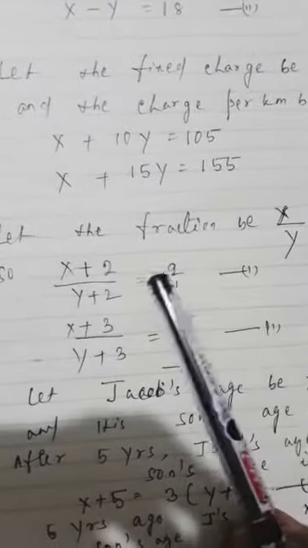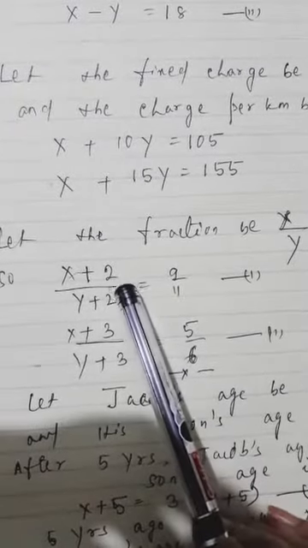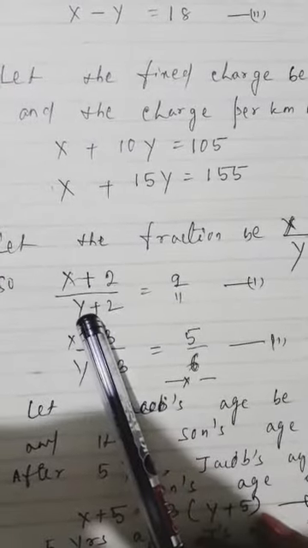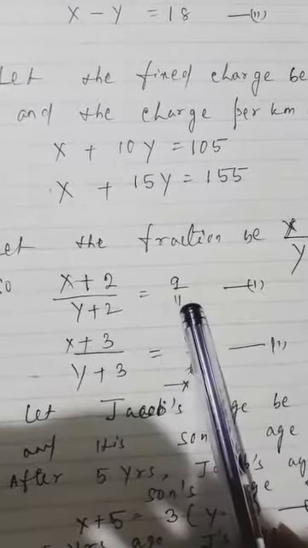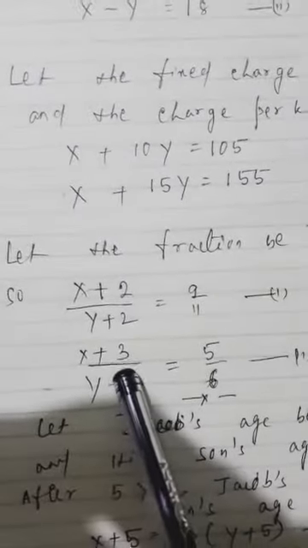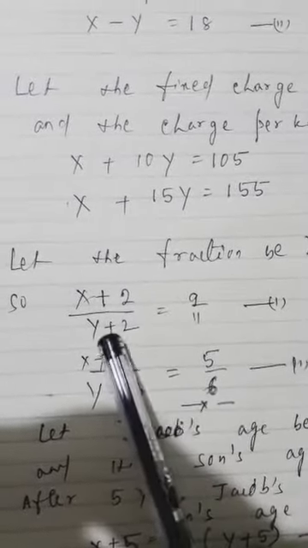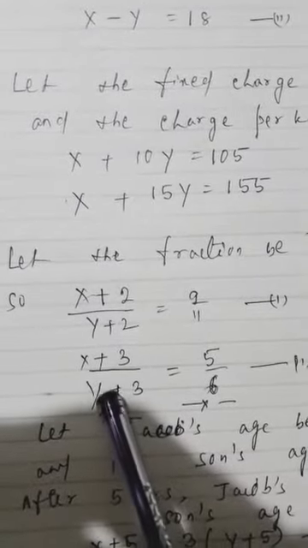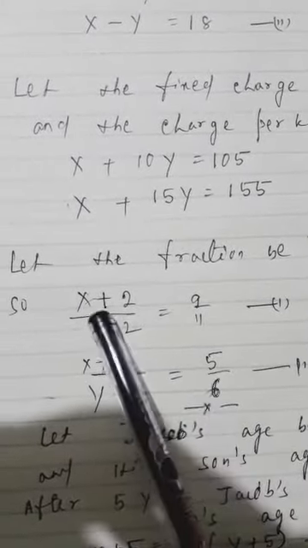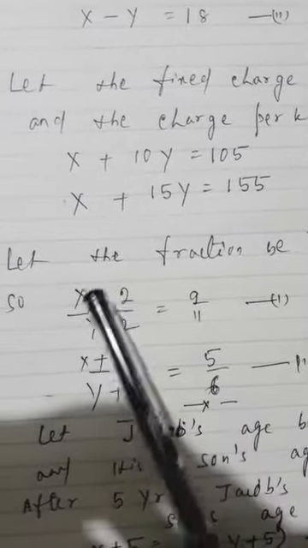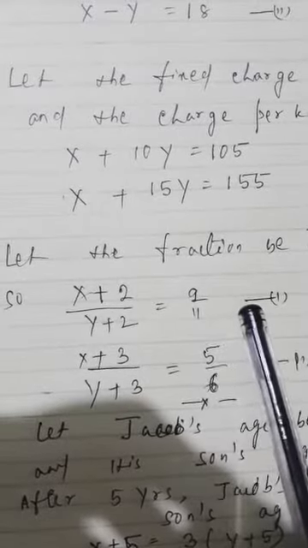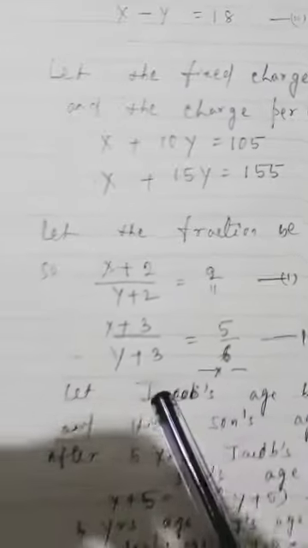Again it is given if 2 is added to numerator as well as denominator, the fraction becomes 9 by 11. So this is one of the equations. And again also given if 3 is added to both numerator and denominator, it becomes 5 by 6. So this is your second equation. But it is not in standard form. Do the cross multiplication, bring it to the standard form, then simplify both the equations.